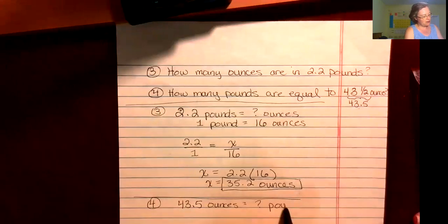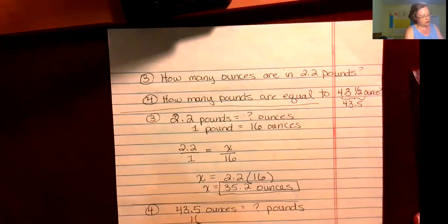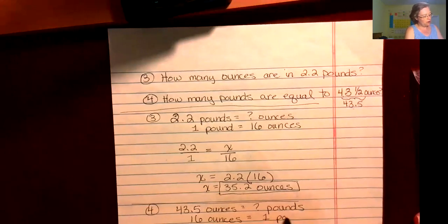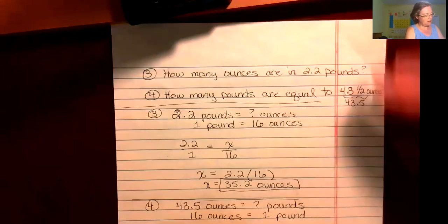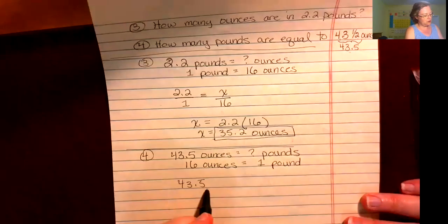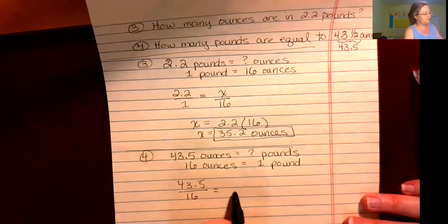And I know that 16 ounces is equal to 1 pound. 43.5 divided by 16 is equal to x over 1. Okay, Google, what's 43.5 divided by 16? 2.71875 is equal to x.